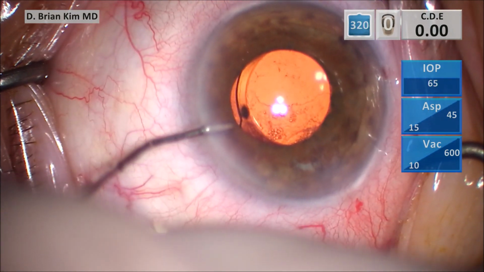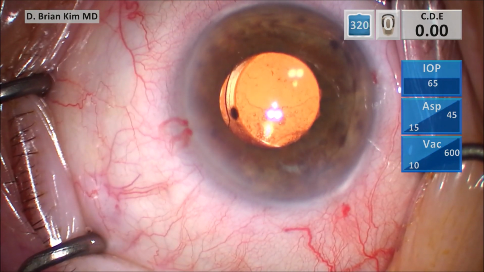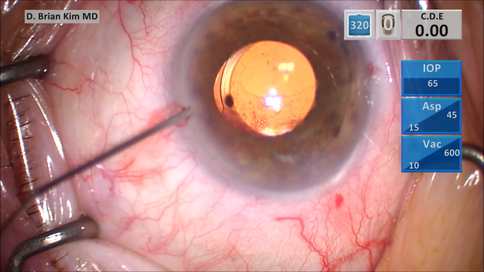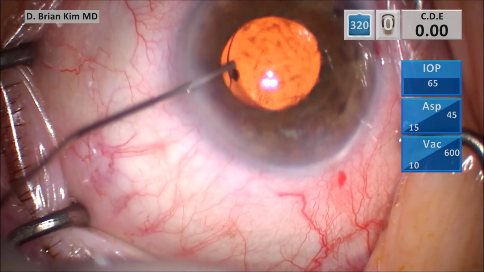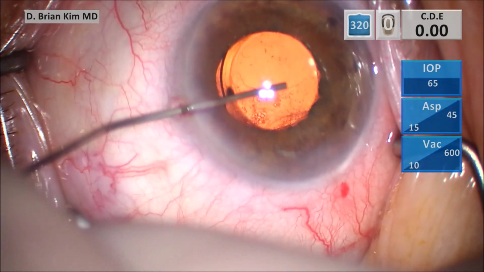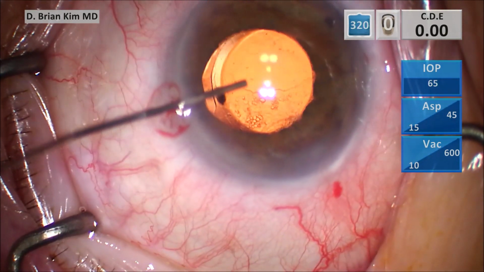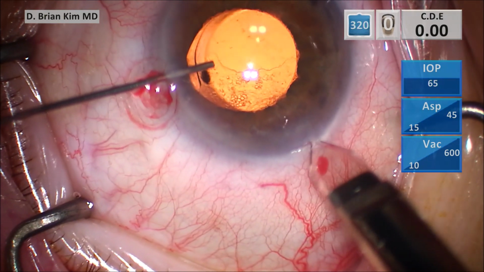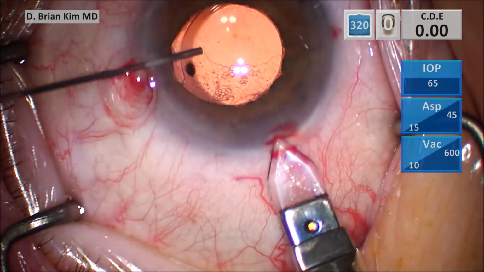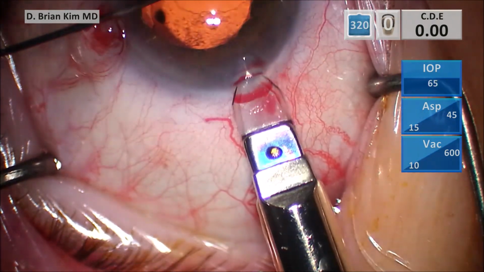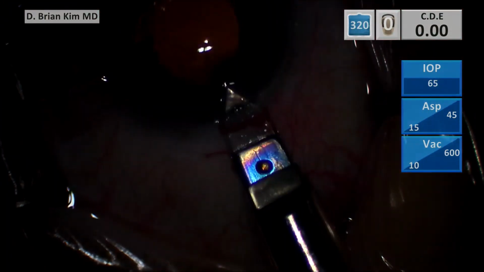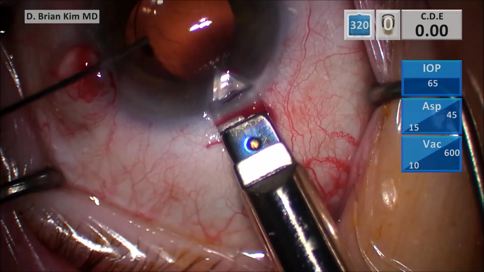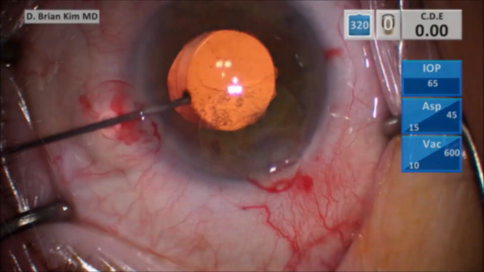You can tell that the lens is a little bit decentered here. This is some dispersive viscoelastic. And this is a triplanar corneal incision. I make a vertical groove, place the blade into the deep part of the groove, tunnel, and then I enter. And this is a 3mm blade, and I like to use this larger incision when I do my exchanges.